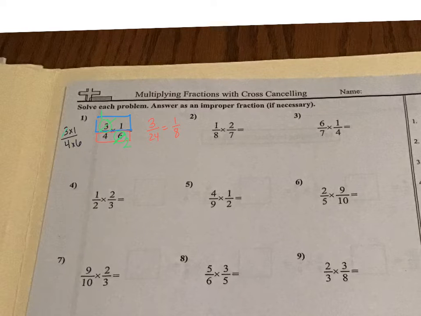So I can essentially cross these out and do some simplifying before I get larger numbers in my product or in my answer. And now I can take 1 times 1 and get my 1. And I can take 4 times 2 and get my 8. So this bypasses this step in here 99% of the time, and it takes me straight to my answer. Okay, again, let's look at the next problem.